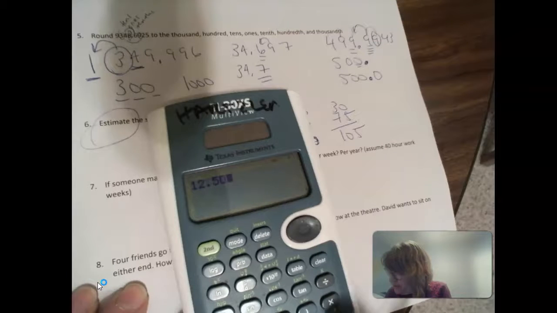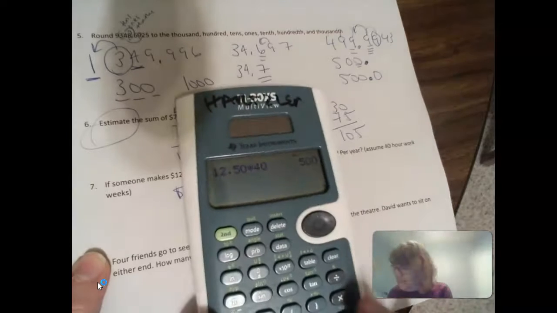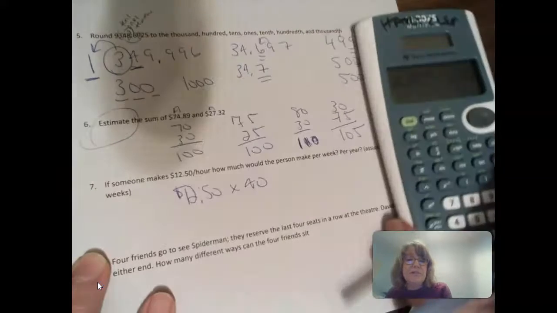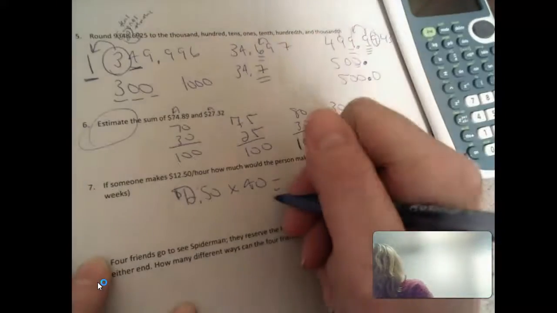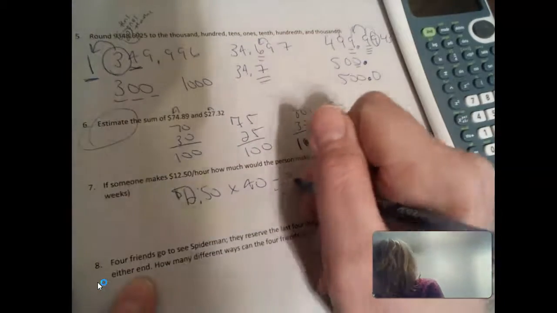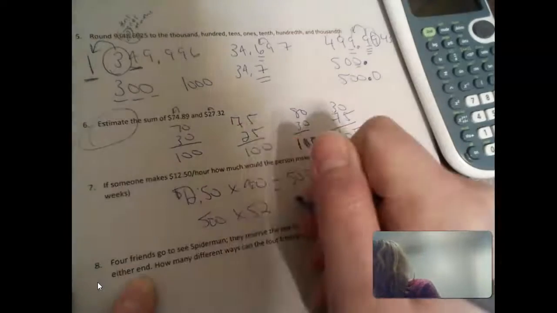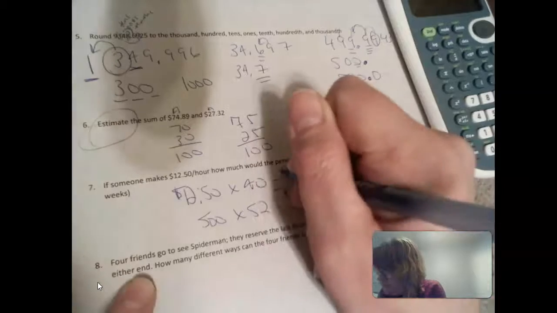1250 times a 40-hour work week is going to be $500 in a week. And then if they work 52 weeks in a year, that'd be what, 26,000? Okay. So if they do that, hopefully, did I type that in right? I think I did. So $500 times 52 weeks. And I got, what was that? 26,000, something like that. All right.